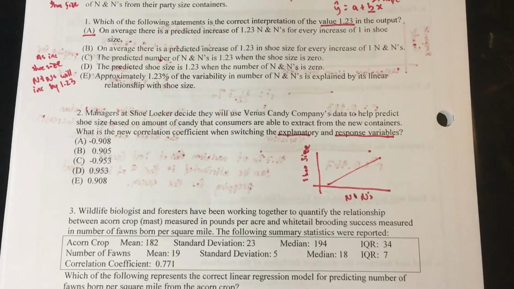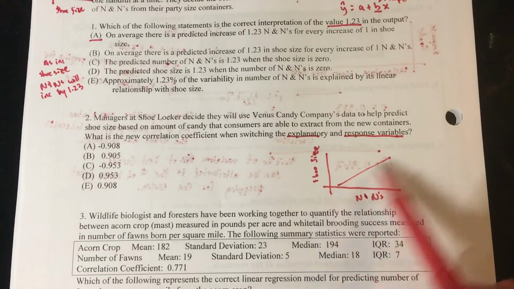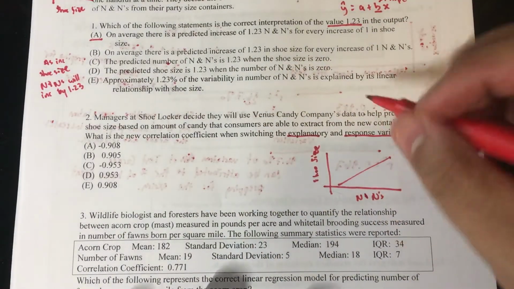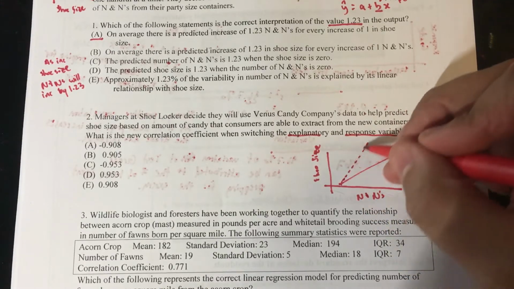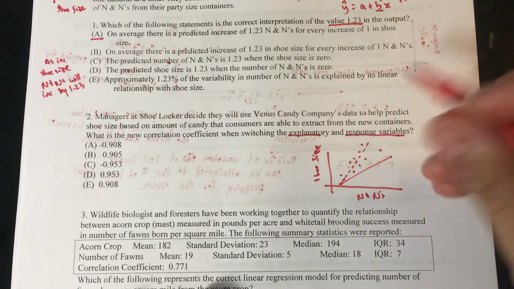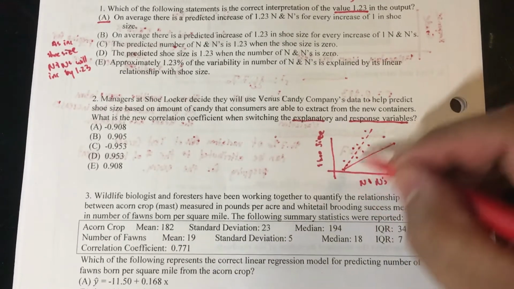Okay, but remember, as I increase N, the shoe size increases, so I still have this type of correlation. Even though maybe the slope will change, maybe it looks more like that, these values are still the same distance away from the line, from this predicted line.